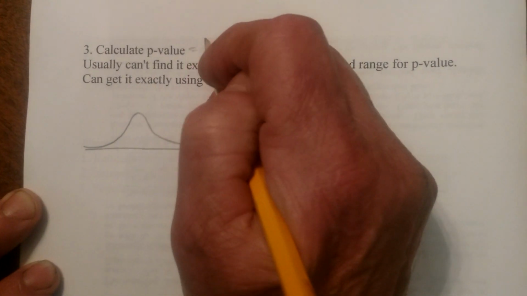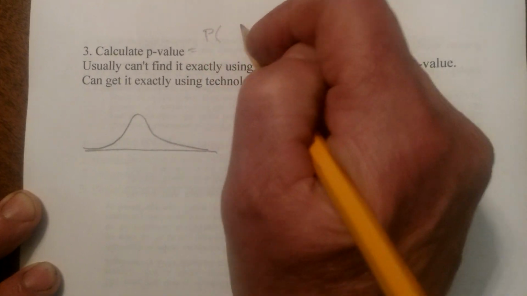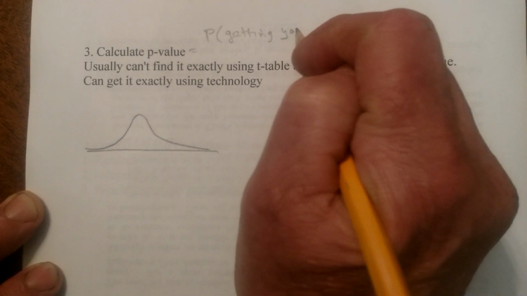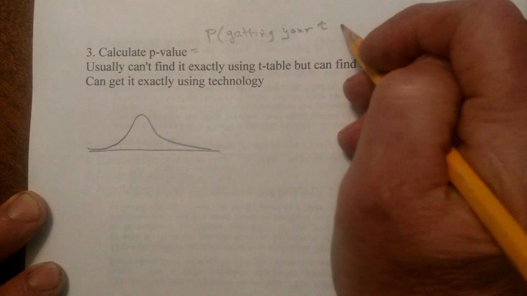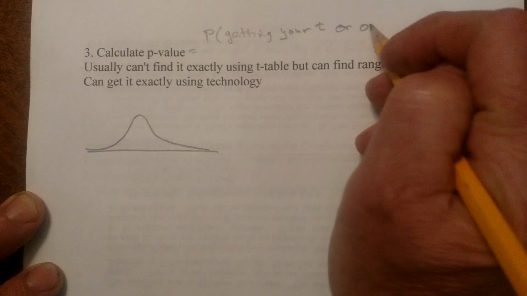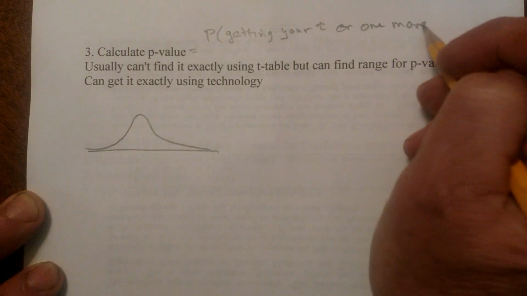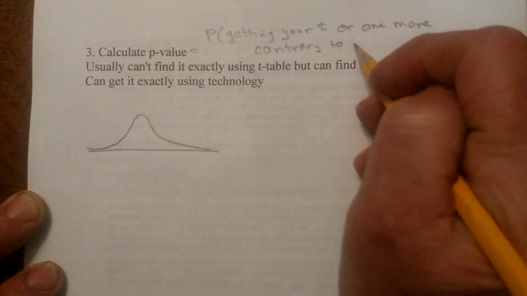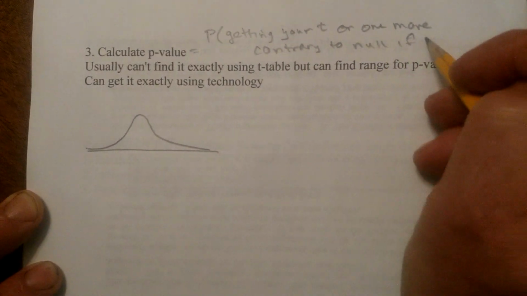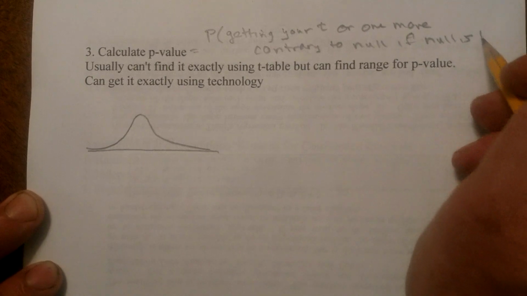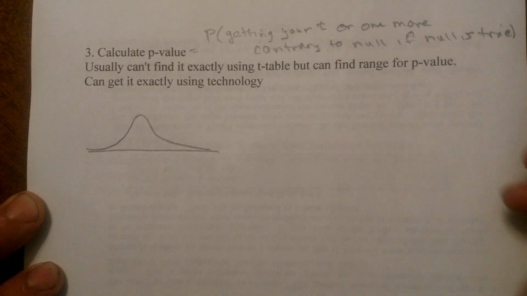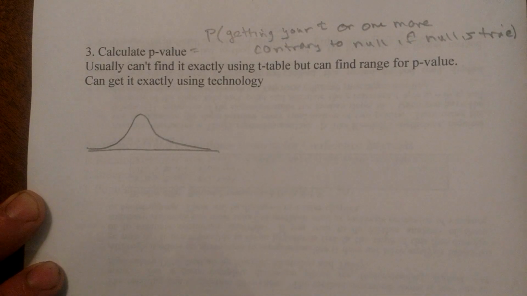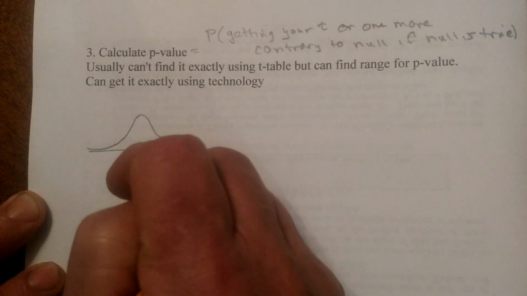The p-value is equal to the probability of getting your t statistic, or one more contrary to the null, if the null is really true. It's pretty hard to think about that, but let's just go with that for now since we're kind of running short on time. So the t statistic here is negative 0.904.